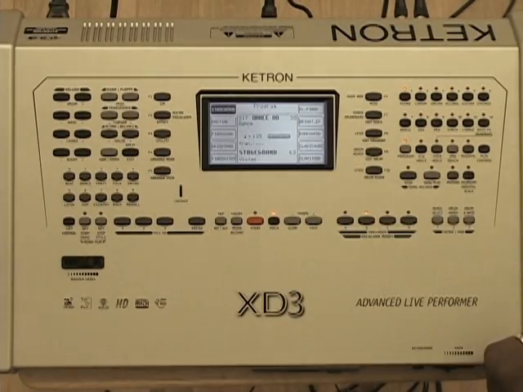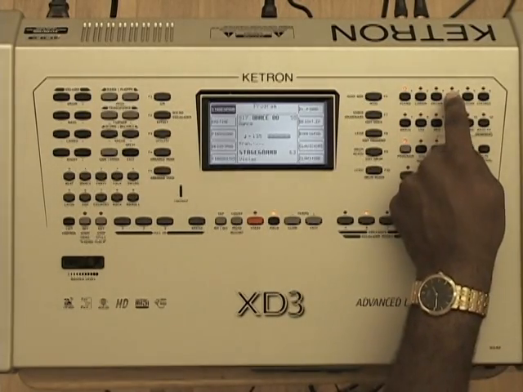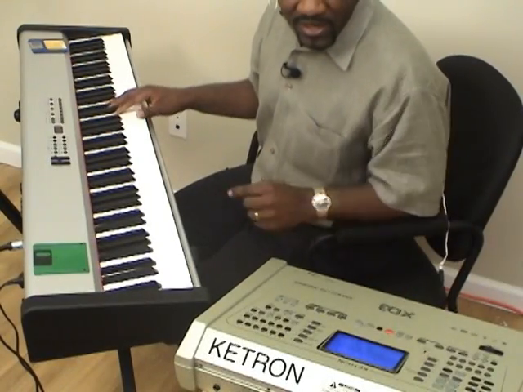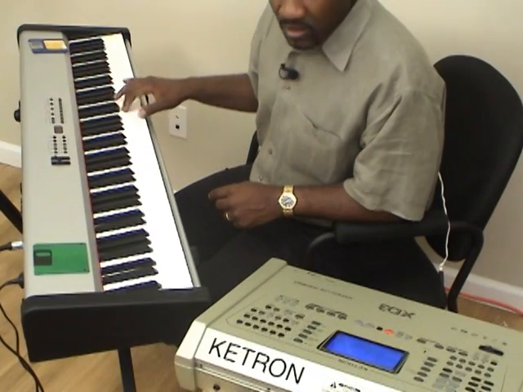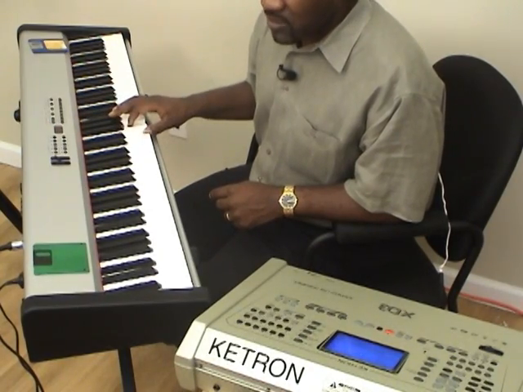Categories according to the voice groups. So if I go into, say, the guitar, I have some layers that KETRON has done for me. If I pick like the Hawaiian guitar, it's actually a layer of two different voices at the same time.